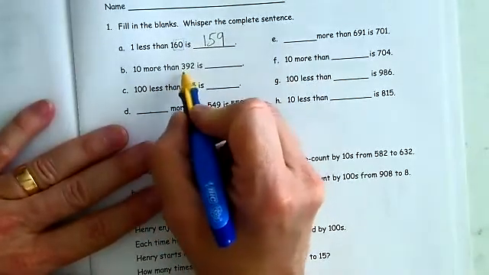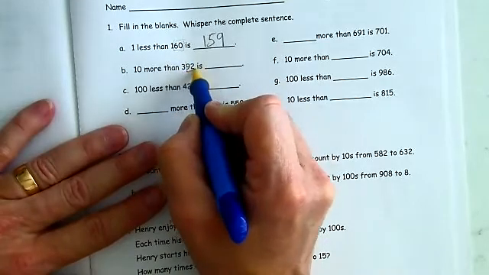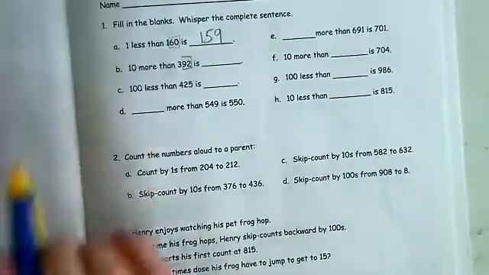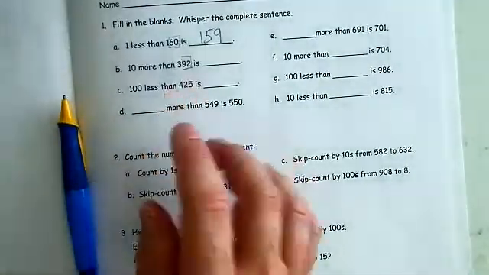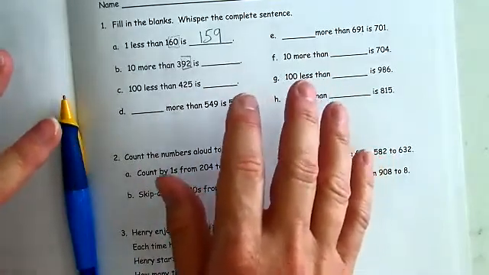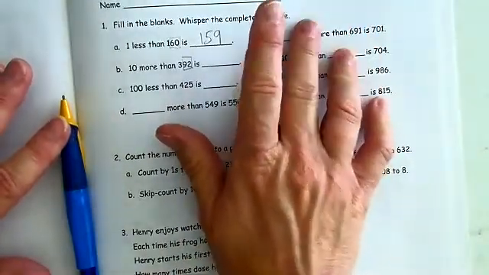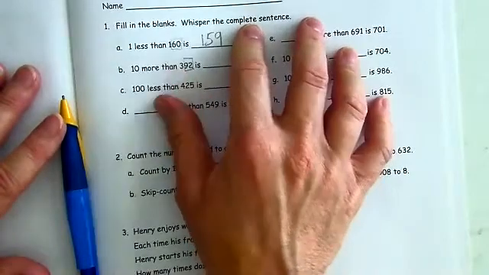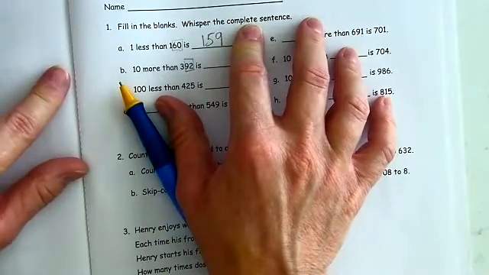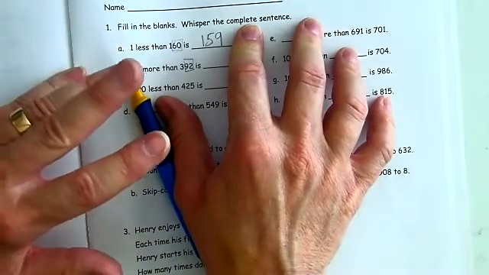10 more than 392. So we're going to look at this section here. If we had 92 and we had 10 more, if you can do it in your head, that's great. But otherwise, count it out. 10 more than 392. 393, 394, 395, 396, 397, 398, 399, 400, 401, 402.